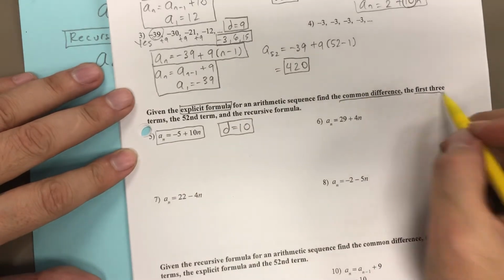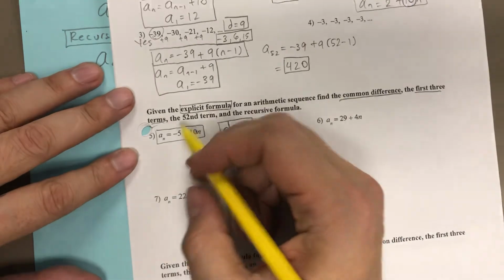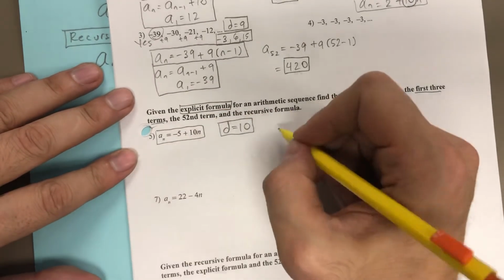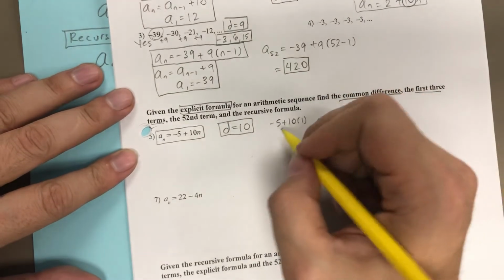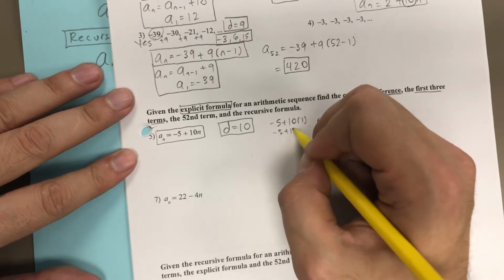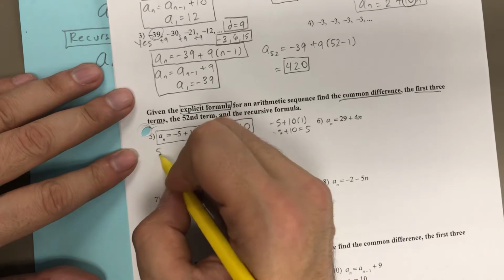Then it says to find the first three terms, so I just plug in 1, 2, and 3. So if I plug in 1, for my first term I get negative 5 plus 10 times 1. So that's going to be negative 5 plus 10, which is 5. So the first number in my sequence is 5.